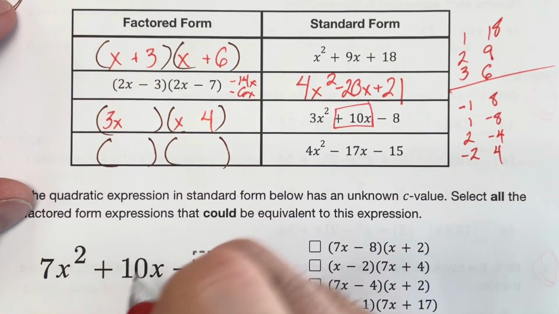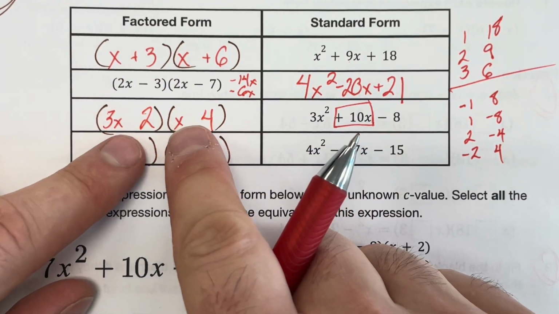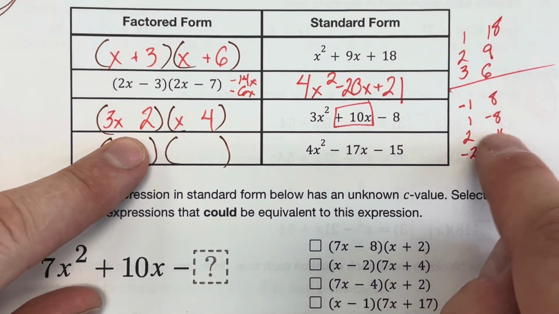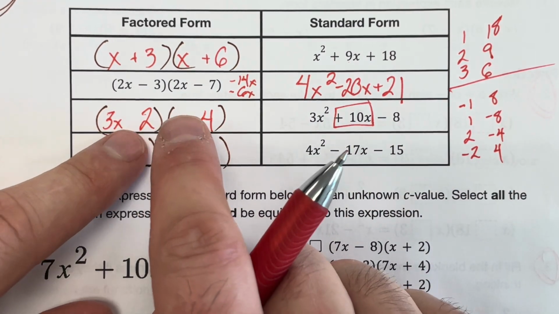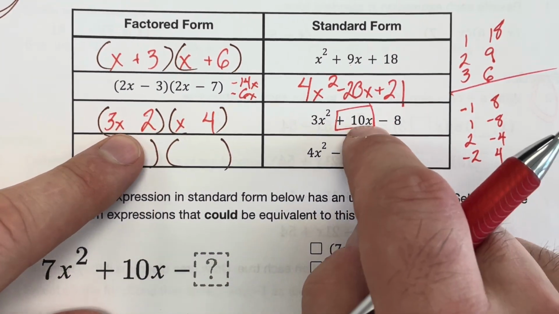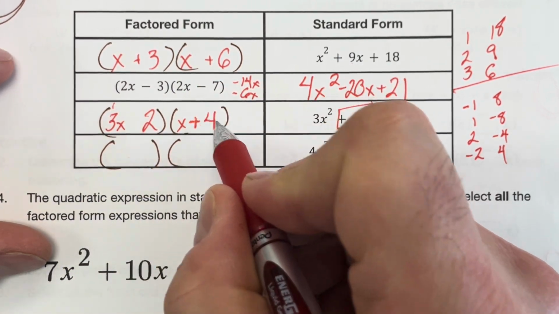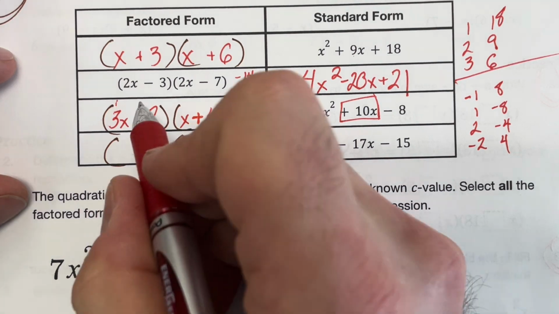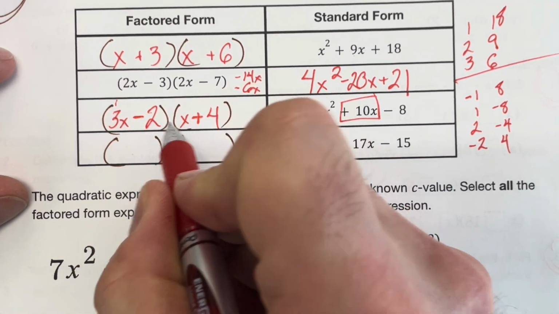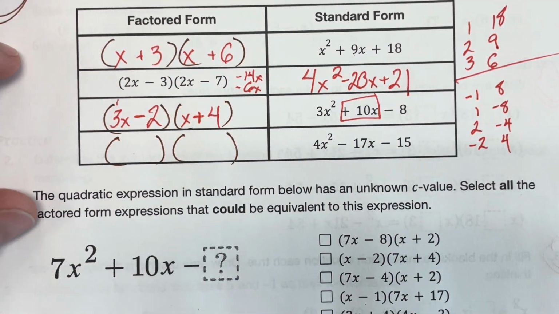The 4 definitely goes here. The 2 definitely goes here. Now I just need to decide the signs. One's positive, one's negative. So since I want a positive 10, I want that 3 times 4 to be positive so that I get that 12, and negative 2 times x. Yeah, that's going to work.